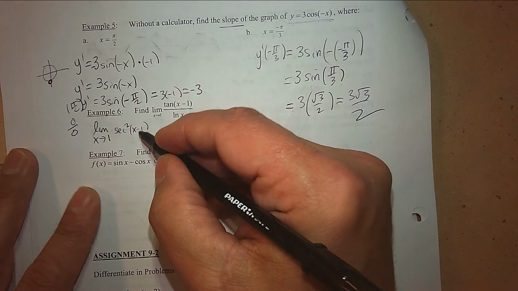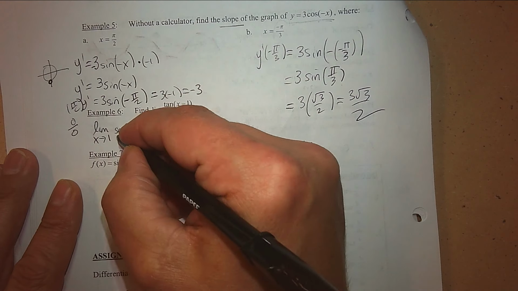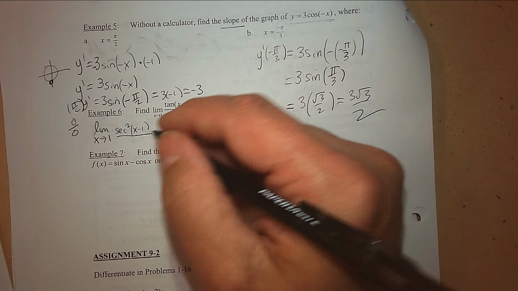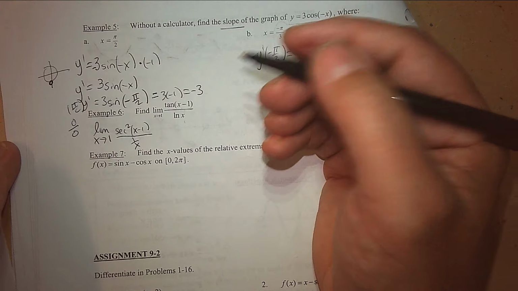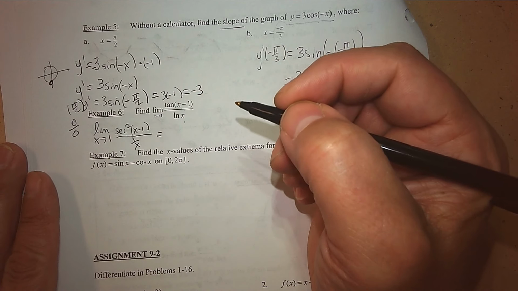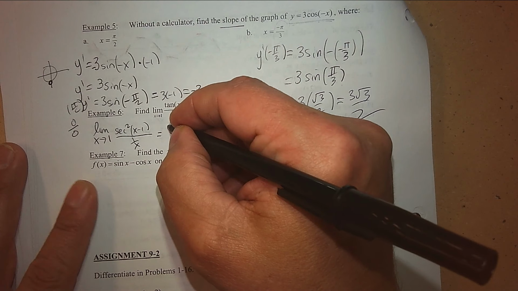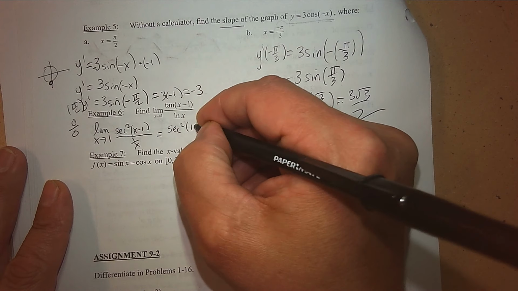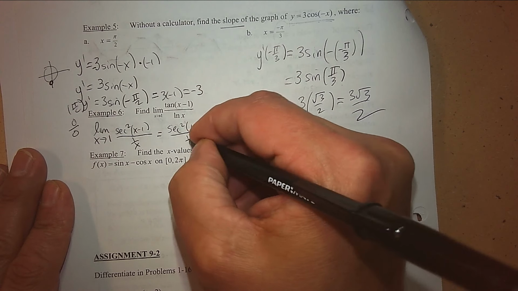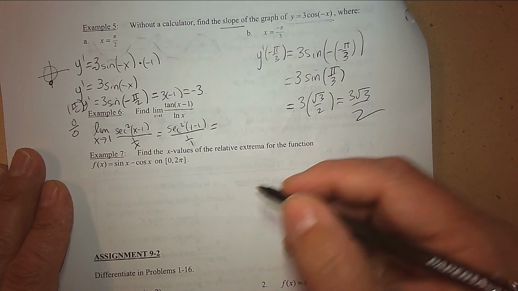Minus 1, and the hook is just 1, right? What's the derivative of ln x? Now what are you going to do? Plug in 1. This time you can actually answer it. So, don't assume that answer is 0.